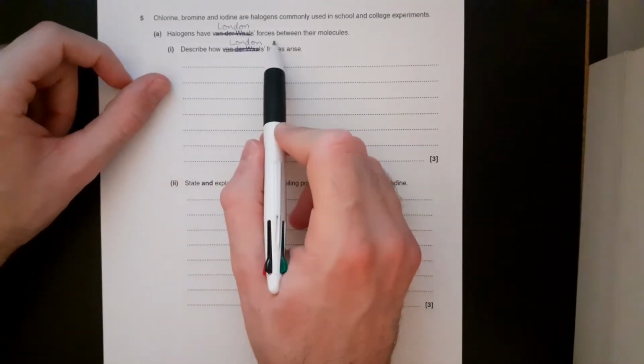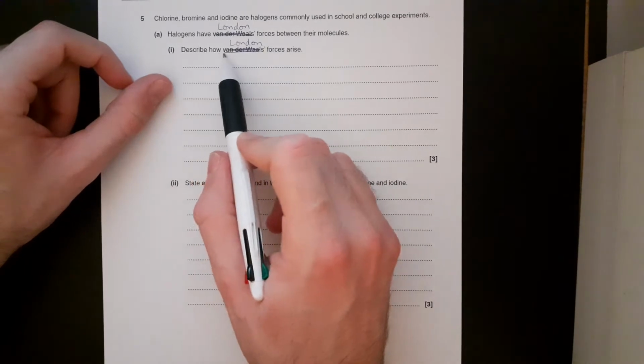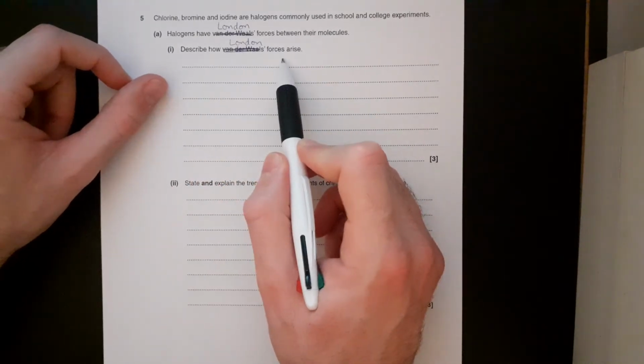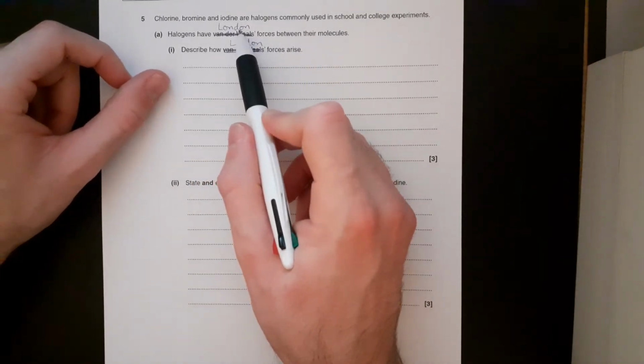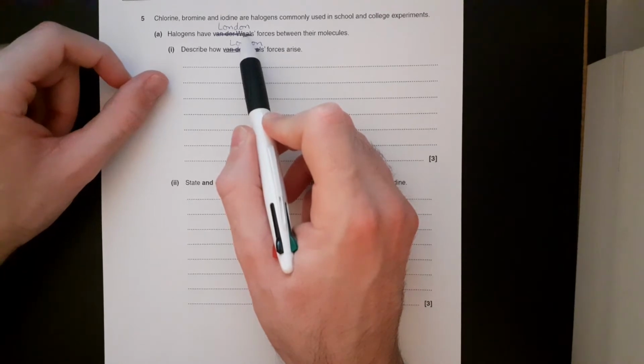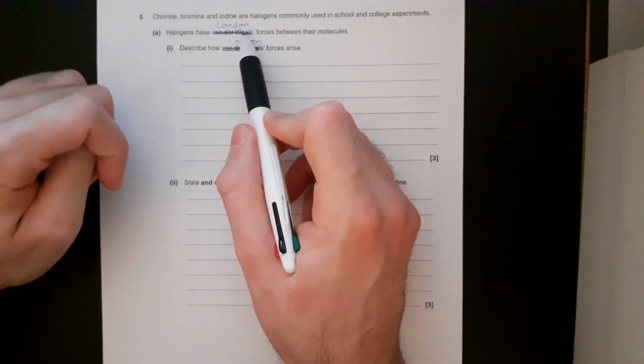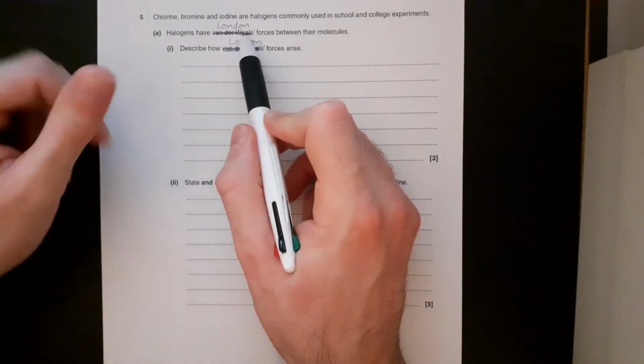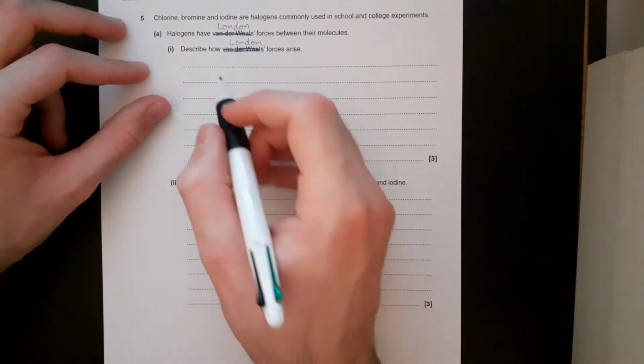So it says halogens have London forces between their molecules. Describe how London forces arise. Okay, so London forces are temporary dipole-dipole interactions. Okay, they don't exist all the time. The reason that they come about in the first place is because you have the electrons constantly moving within the molecules. Okay, so that's the first thing we want to say.